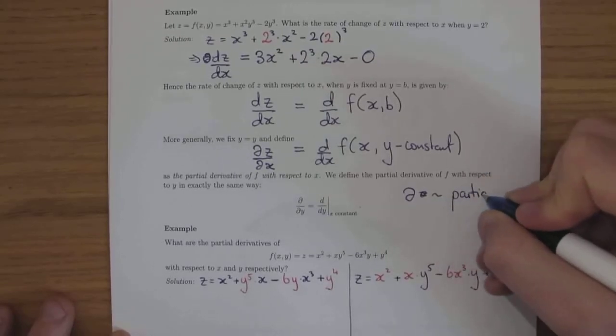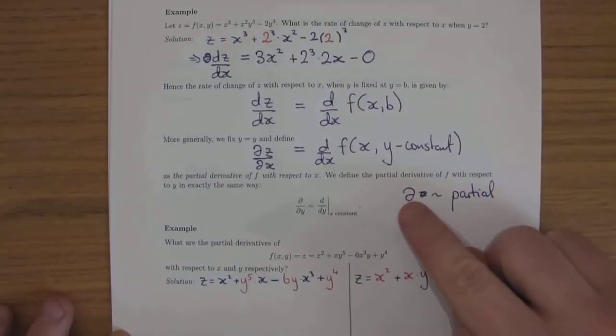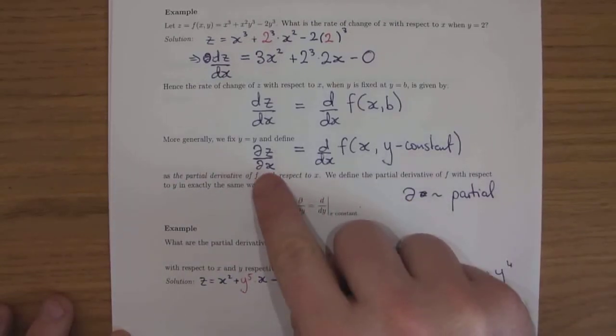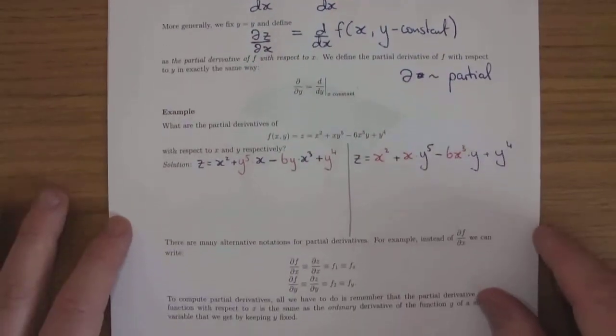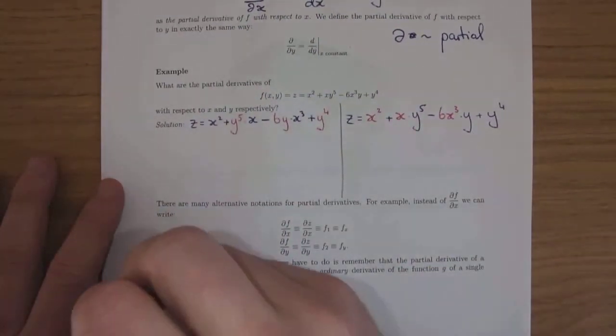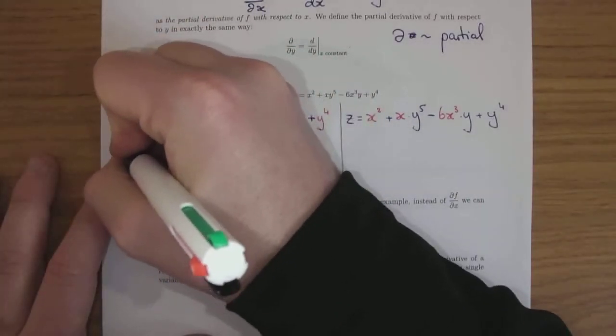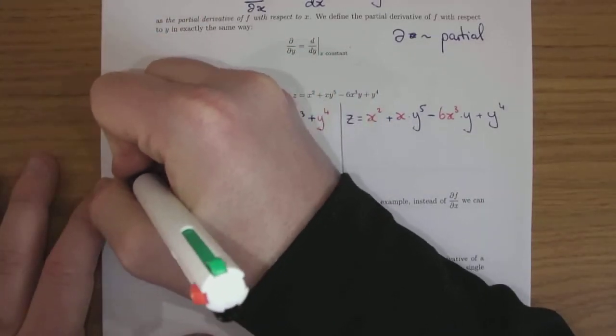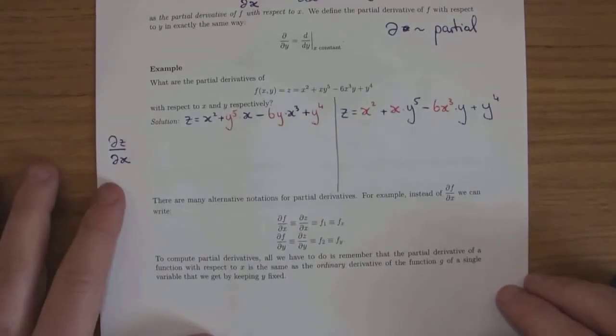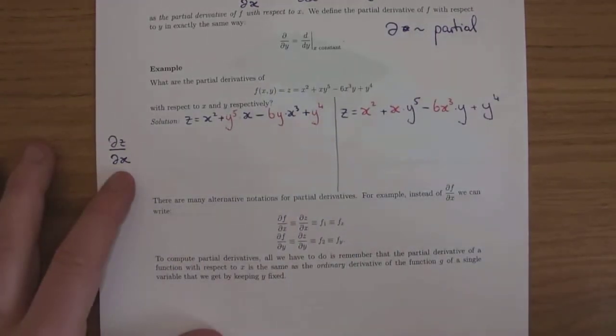And really what it's about is it says, okay, let the function change, but only the variable on the bottom is changing. Everything else is constant. Okay. So in particular, I'm going to calculate, say, partial z, partial x. I'm going to say only x is changing. So anything with y is constant.